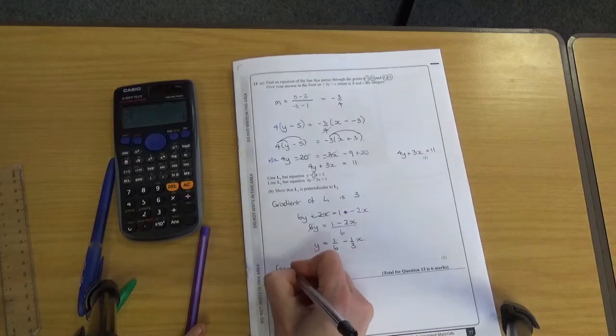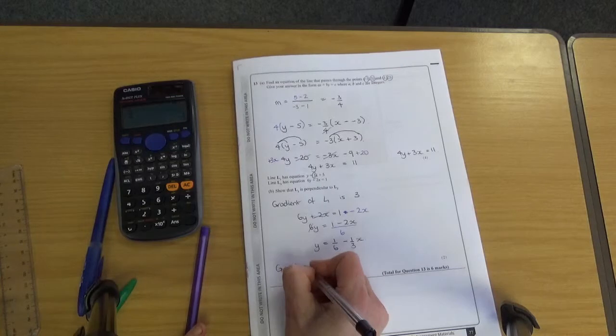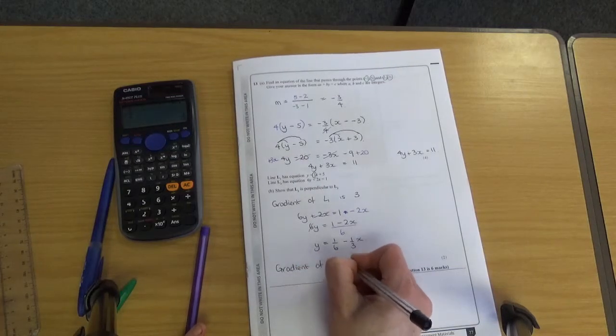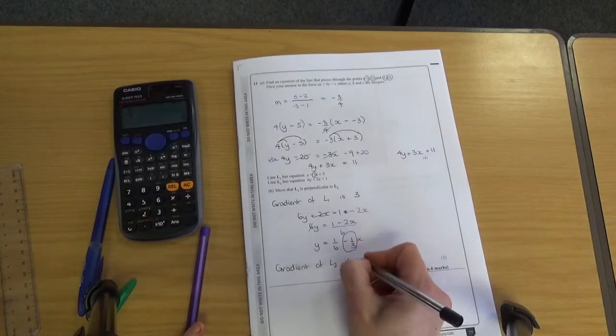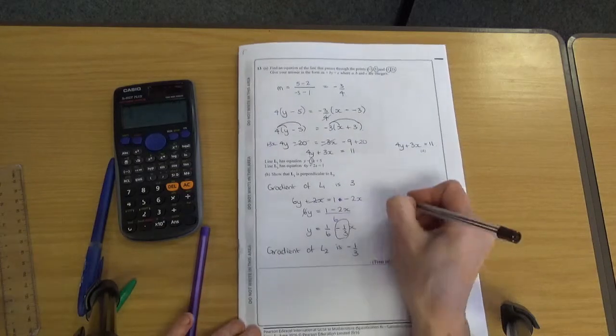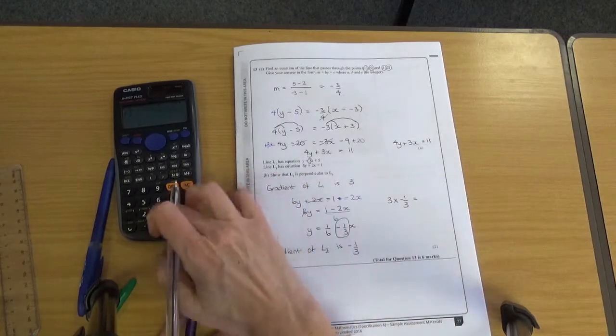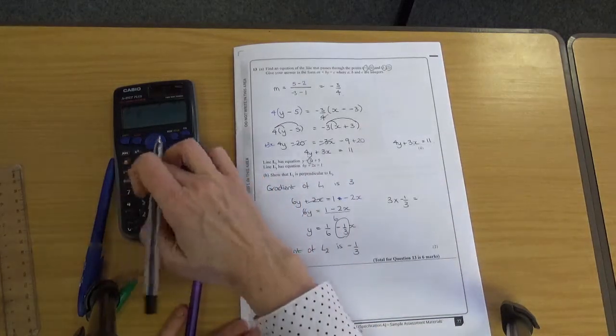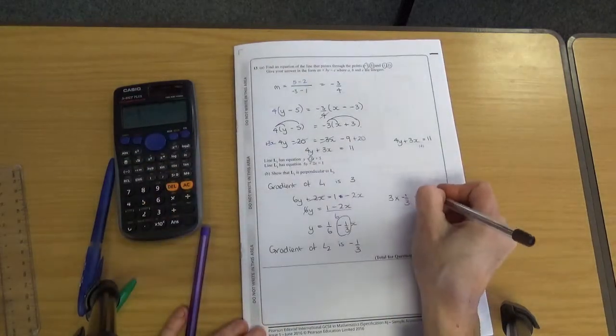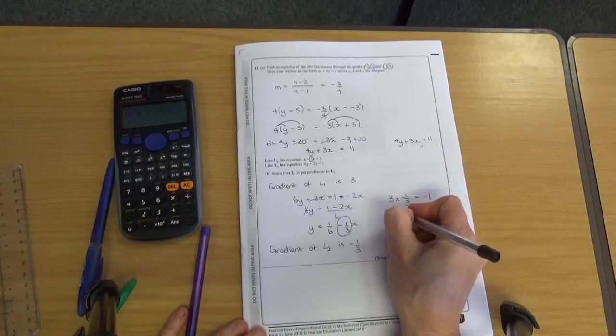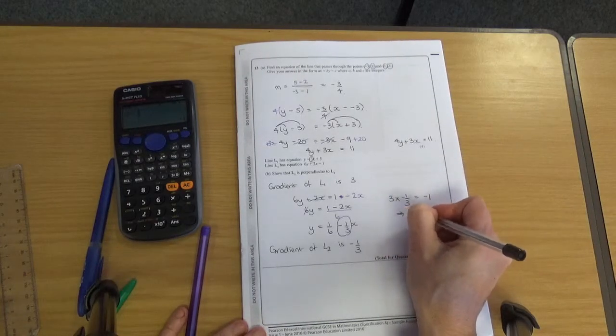So the gradient of L2 is how many x's? Negative 1 over 3. And if I multiply those two numbers together, 3 multiplied by negative 1 over 3, I get negative 1, which is what I need for perpendicular.